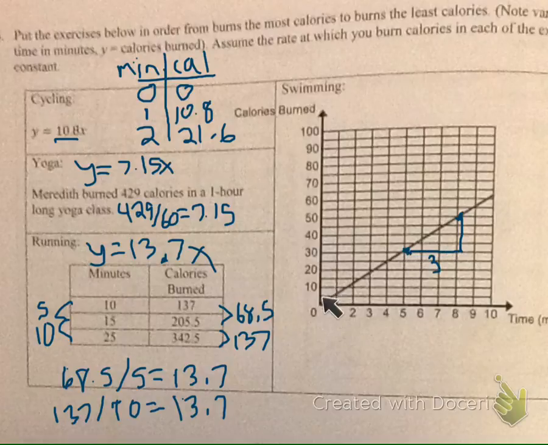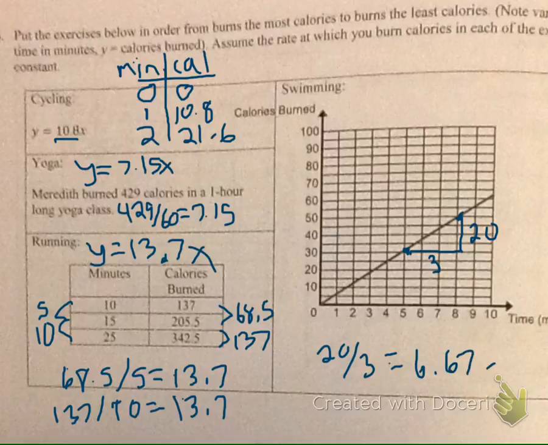And then the y-axis, it's numbering by 10, but it's counting by 5, because this would be 5, 10, 15. So when I count my rise, I go 5, 10, 15, 20. And then I do 20 divided by 3, which gets me 6.67. Oh, sorry. So that means when you're swimming, you're burning 6.67 calories per minute. So I'm going to write the equation for swimming.